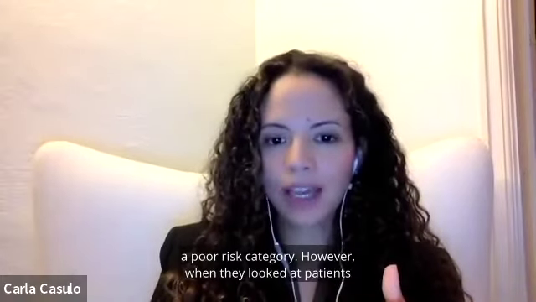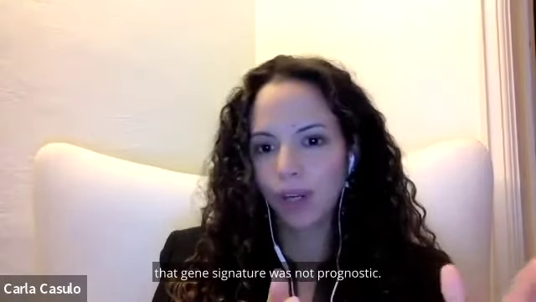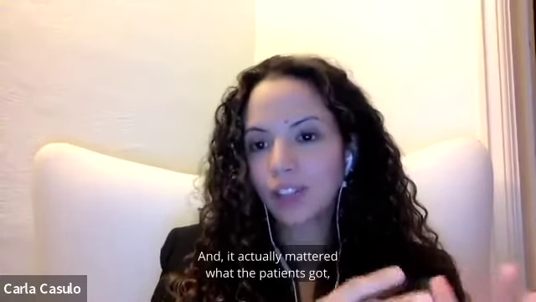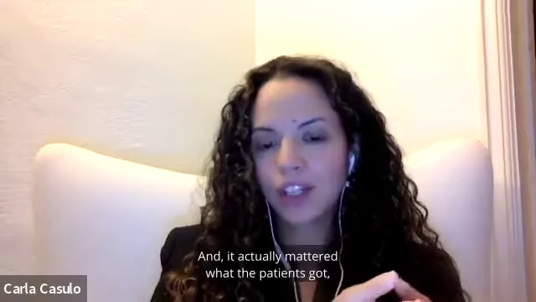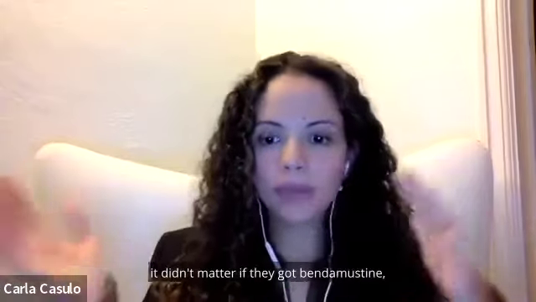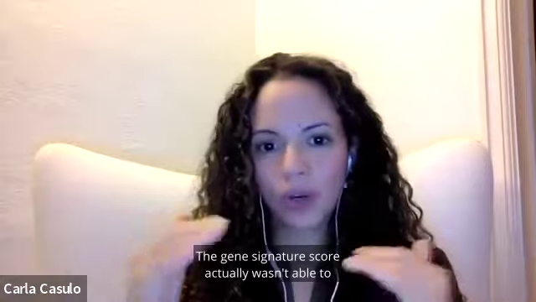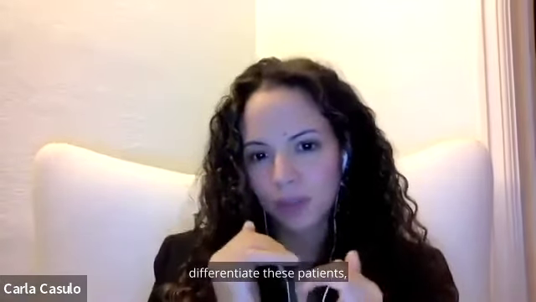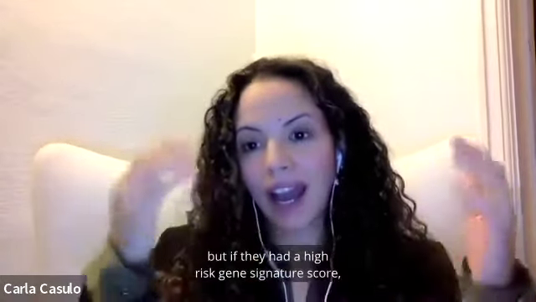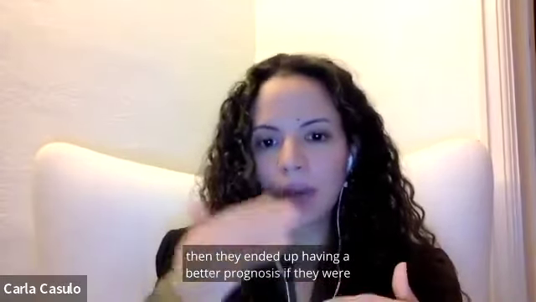However, when they looked at patients treated in the gallium study, that gene signature was not prognostic. And it actually mattered what the patients got. So patients who had a low risk gene signature, it didn't matter if they got CHOP, it didn't matter if they got bendamustine, they did just as well. The gene signature score actually wasn't able to differentiate these patients. But if they had a high risk gene signature score, then they ended up having a better prognosis if they were treated with bendamustine.